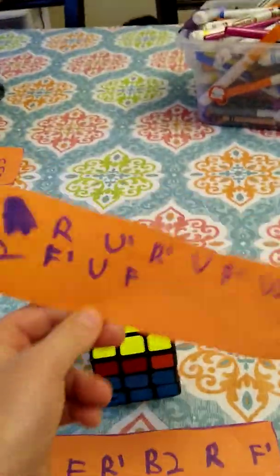Warning, this algorithm was the hardest for me to memorize when learning how to solve the cube. This one actually is the one I least remember now, but that's because I've been using this for a while. So when you get around to memorizing the algorithms, memorize the last algorithm before this one.